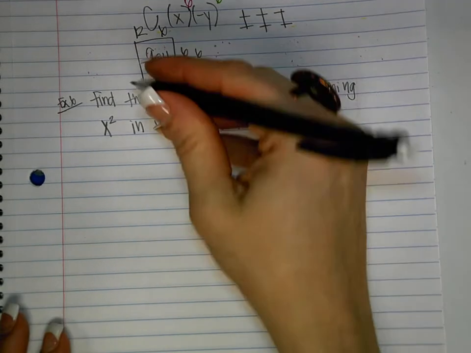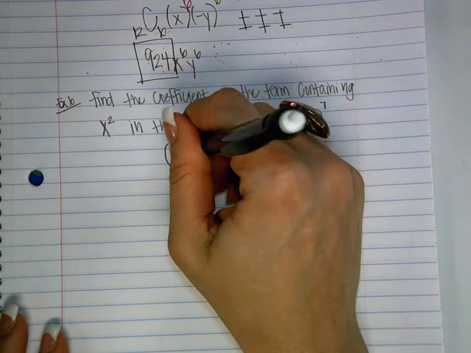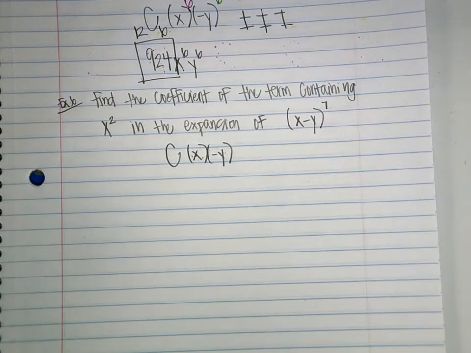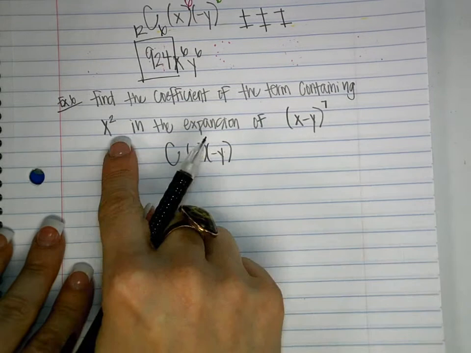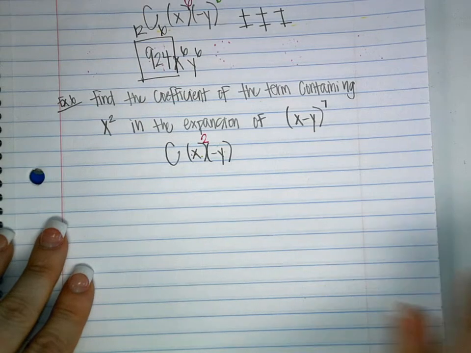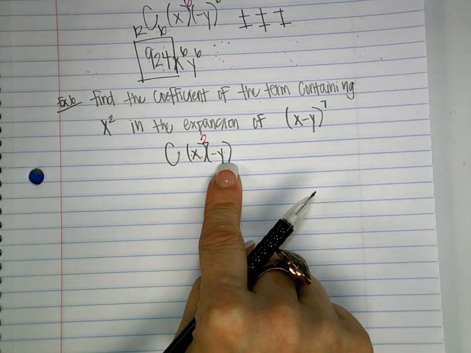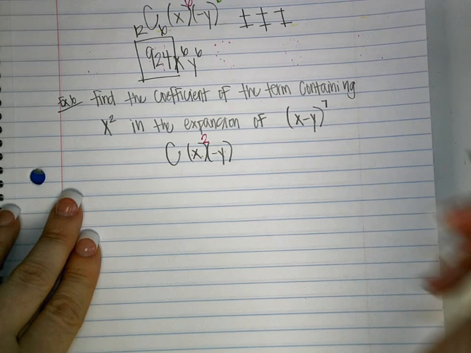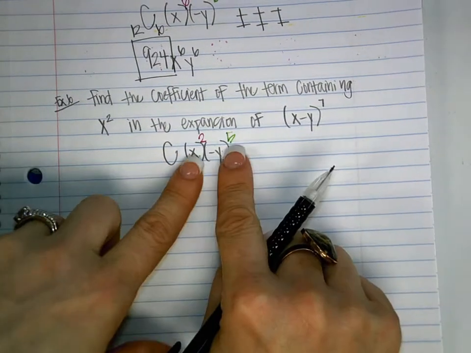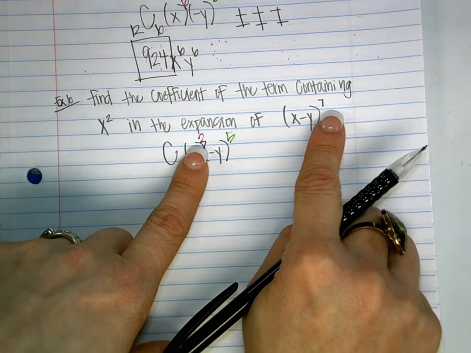So we know we're going to have a C up front, x to some power, negative y to a power. We know that this x squared, the x is going to have an exponent of 2. So what will the exponent be on the negative y? 5, right. You know that because these two added together gives you the 7.